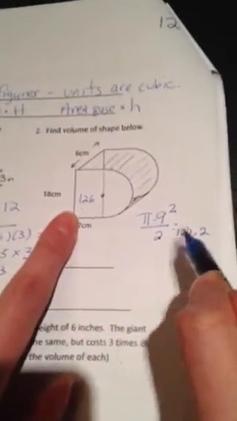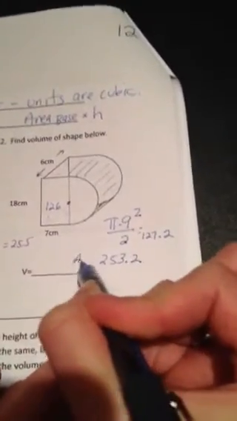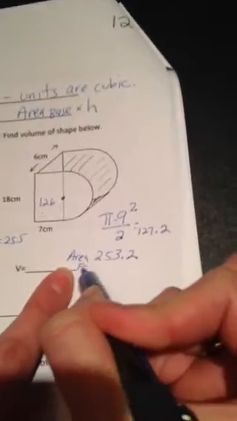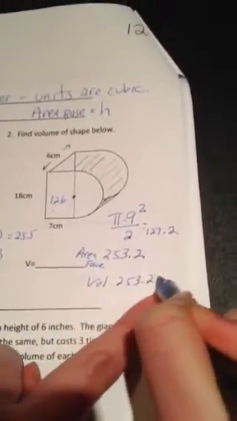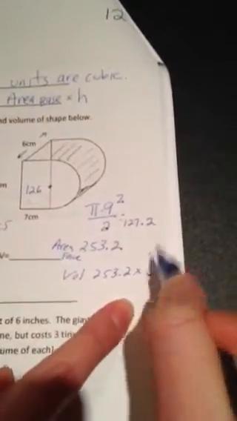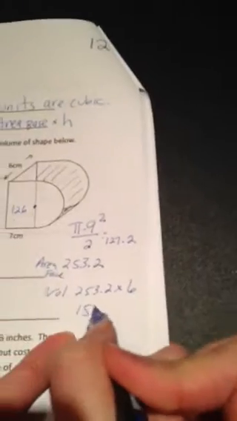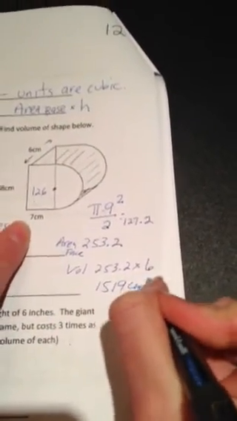So you're going to add up that 126 and that 127. That's about 253.2. That's the area of the face. But then to get the volume, you take that 253 and times it by how far back it goes. So that's 6. So you're at 1519, somewhere around there. And that's centimeters cubed. Okay?